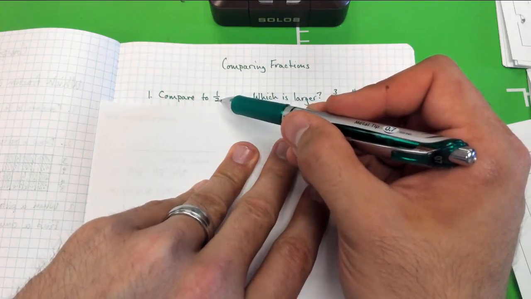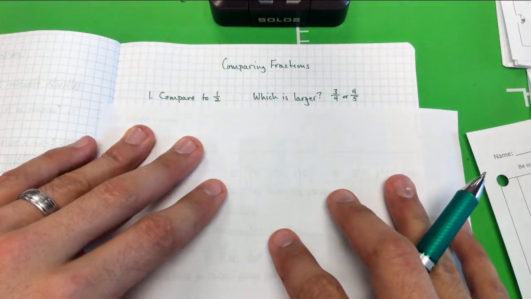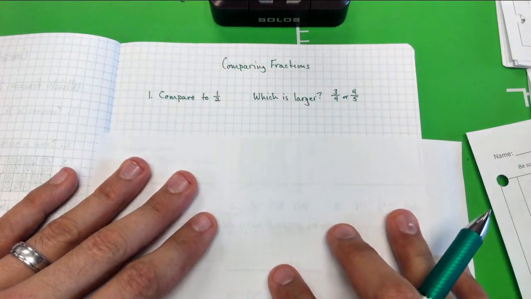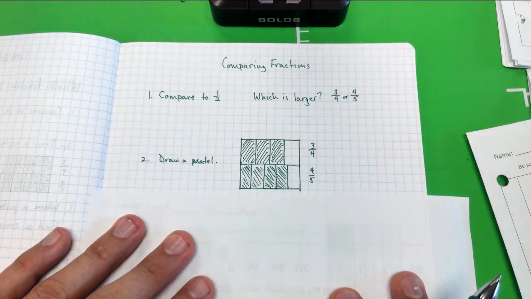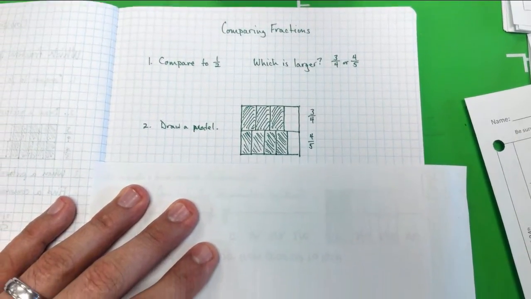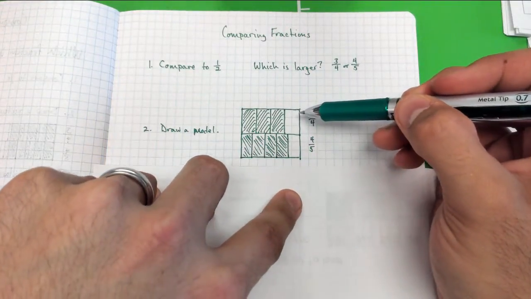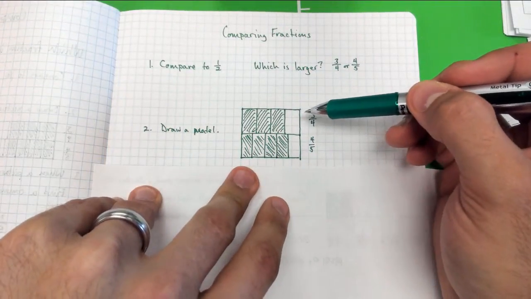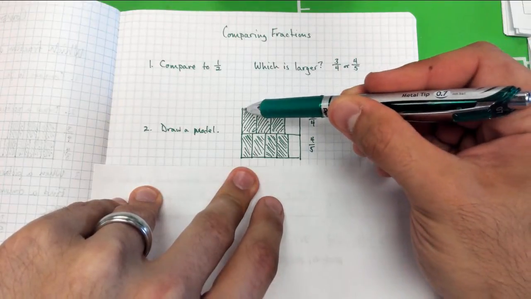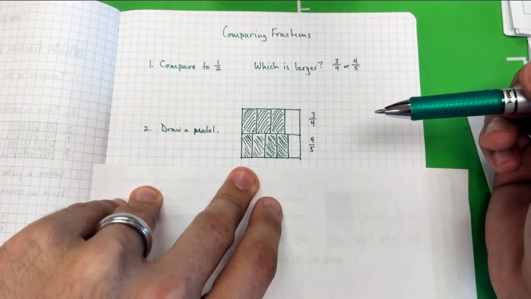So now let's think about another strategy. Since comparing it to a half didn't work, let's create a model to show it. Drawing a model is just like drawing a picture. One thing that's very important if you're drawing a model to compare two or more fractions is that the whole that you draw is the same size for both fractions.